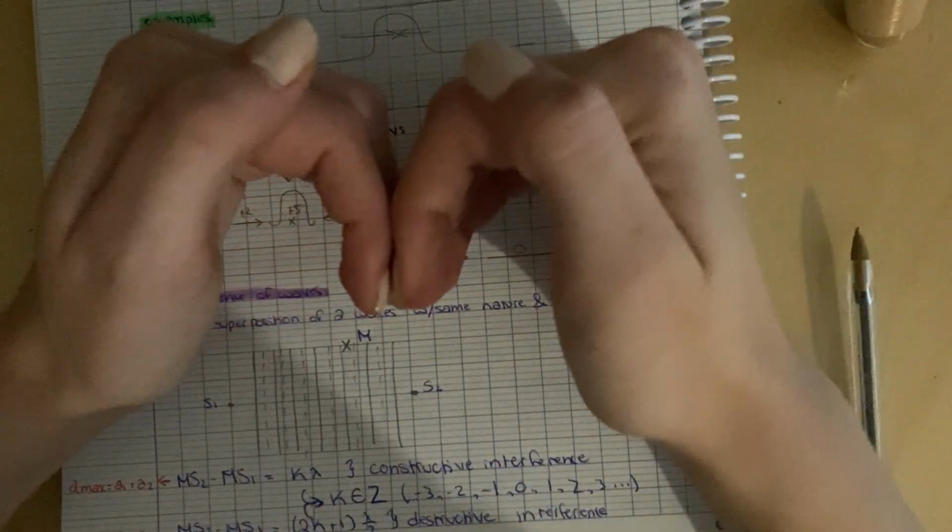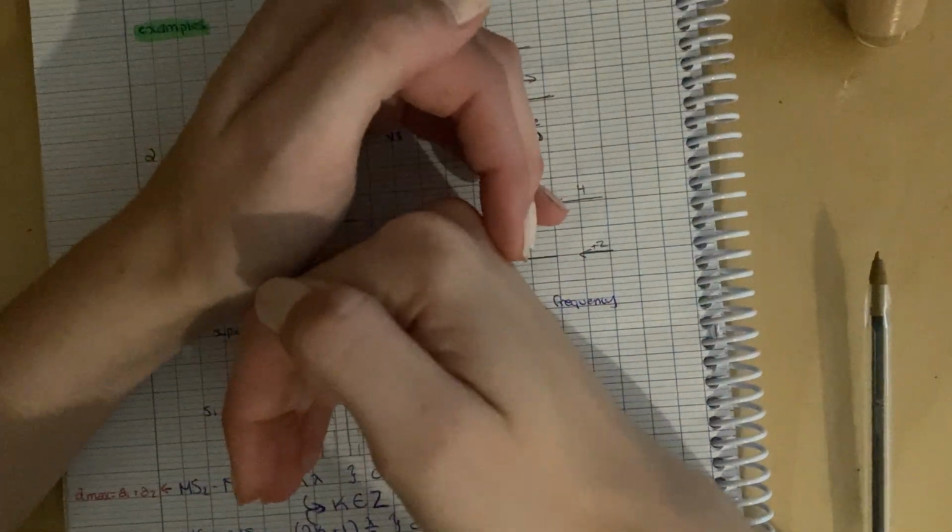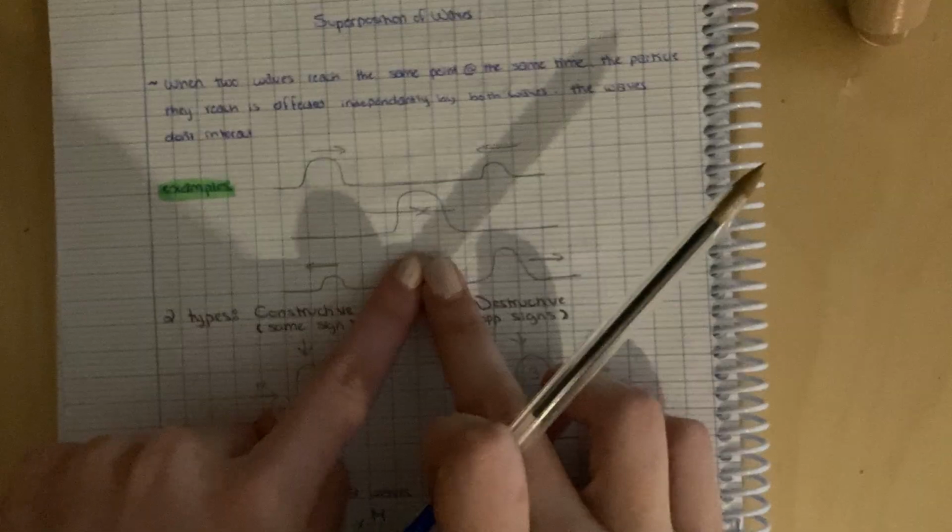At this point, the waves essentially work together to move this particle. They don't merge together and move this particle. They go together like that. Here you can see an example. See how the two waves come, they join together to move the particle, and then they continue on their separate ways.